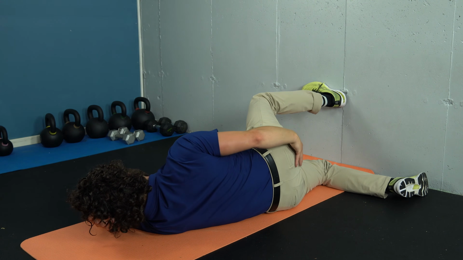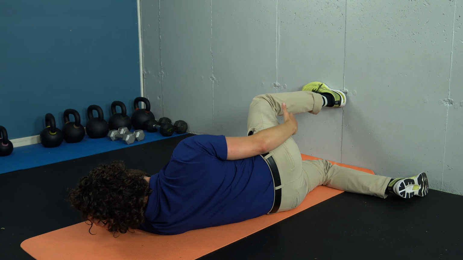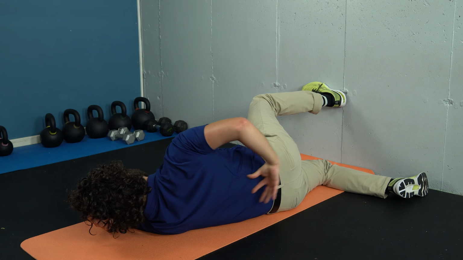We should feel a little bit of activation here in the hip, which is emphasizing that pull of the sit bone down towards the heel, which is helping to keep this space here open.